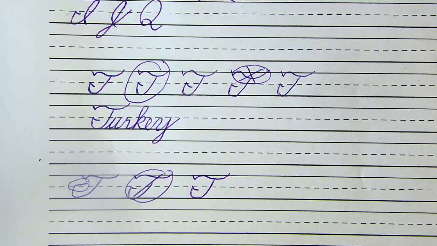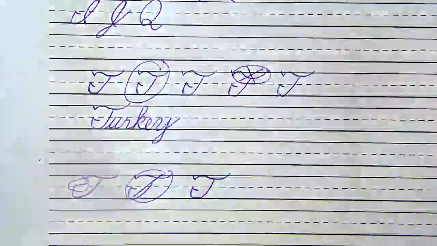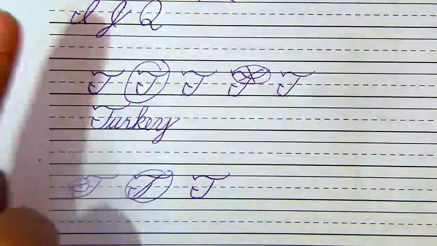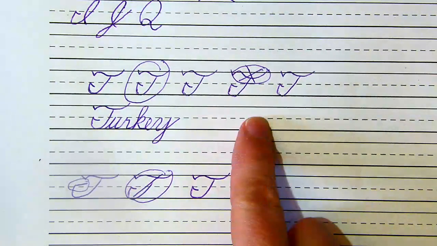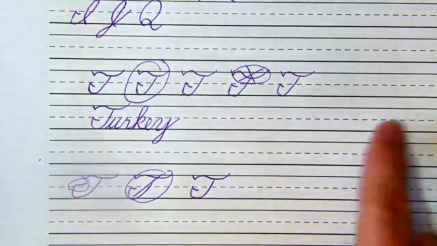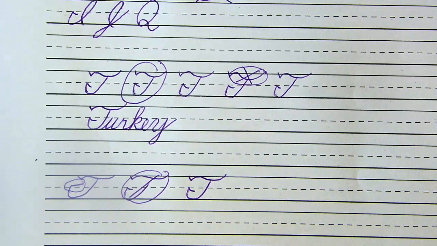That's all for today, boys and girls. Remember, it helps to practice in the air with your finger. Baby slant, up and under, give it a hook, give it a tail. It helps to trace on the surface you're working on. And it also helps to trace and to say the strokes out loud.